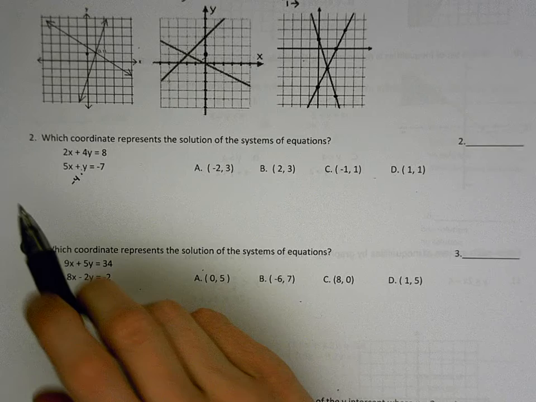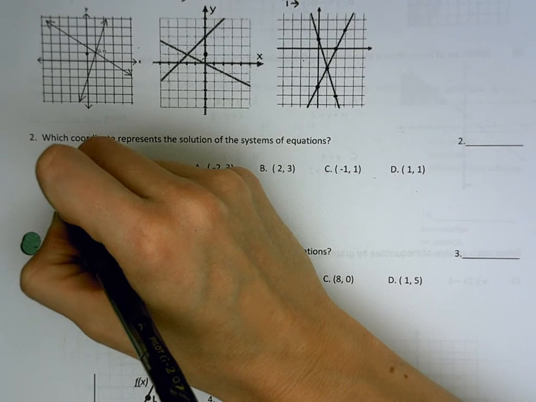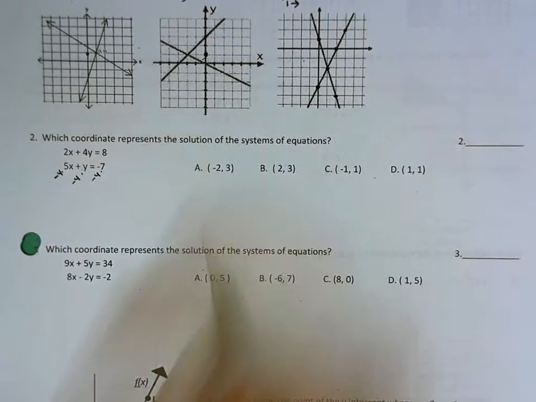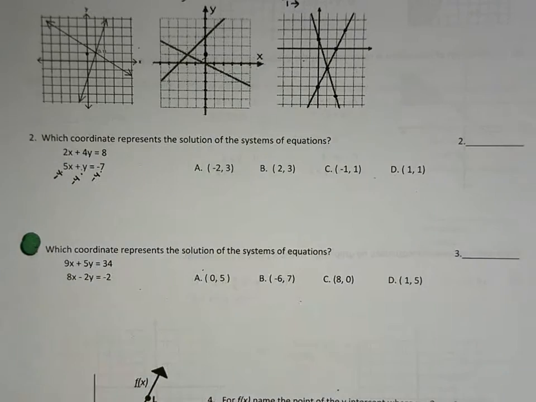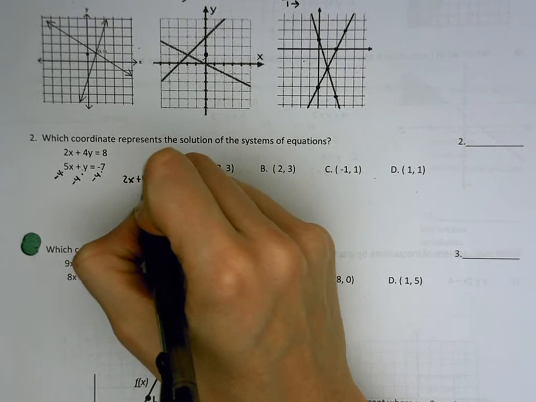But if you're going to do that, you need to do it to all the numbers. We need to multiply this one by -4 and this one by -4. You need to maintain equality. Okay, so here we go. I'm going to rewrite this top equation because I didn't do anything to it. It's still going to be 2x plus 4y equals 8.